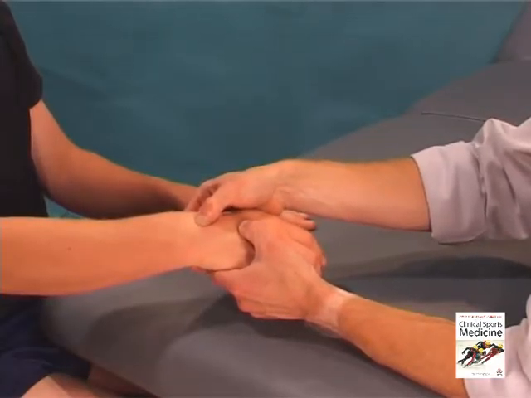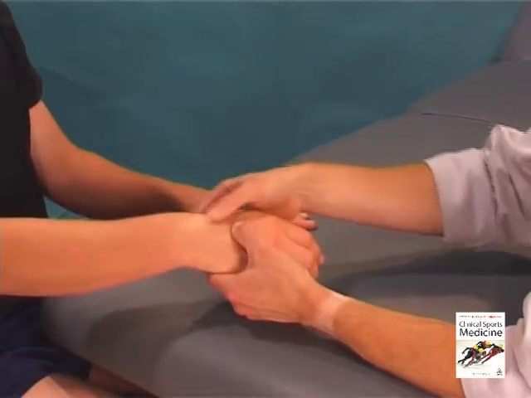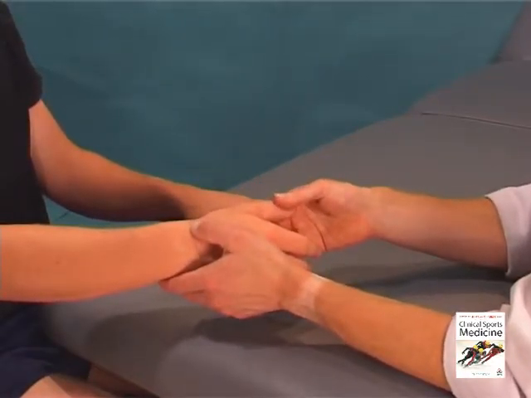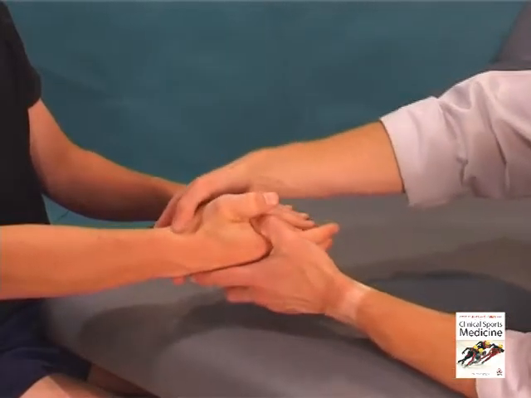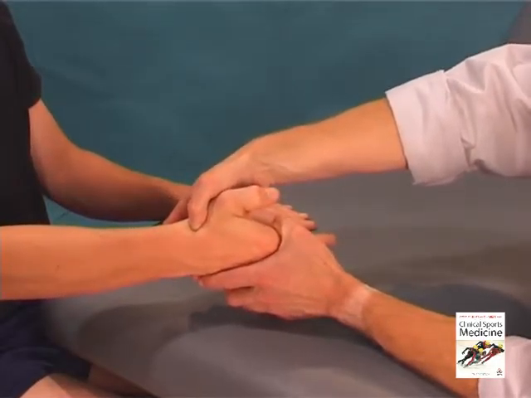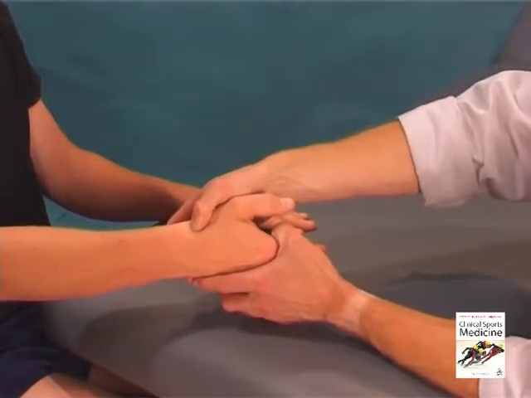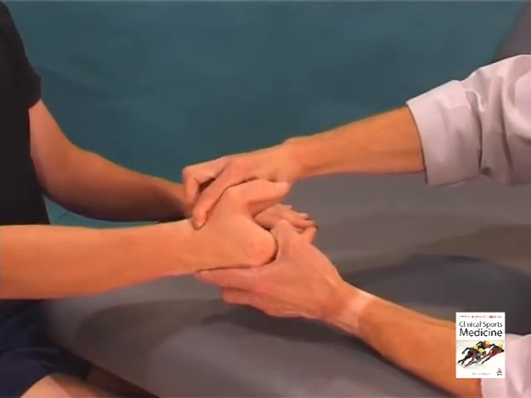We then move directly downward from that into the radiocarpal joint space and the scapholunate space. We then ask James to cock the thumb backwards so we can examine the anatomical snuff box. We look for swelling and then palpate over the radial styloid onto the scaphoid, looking for any tenderness in that area suggestive of a scaphoid fracture.